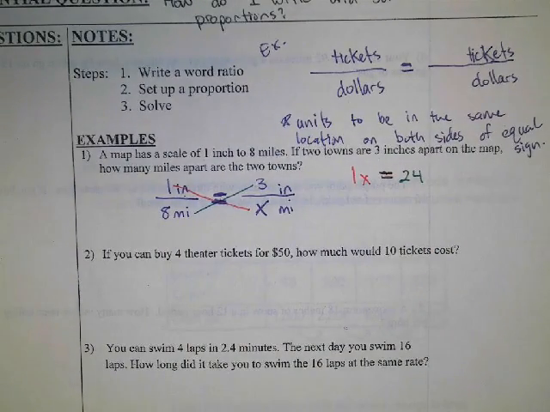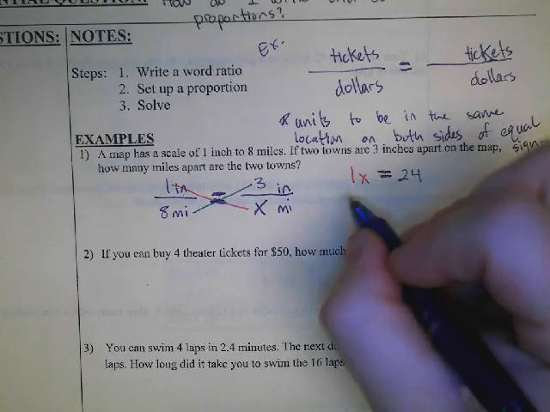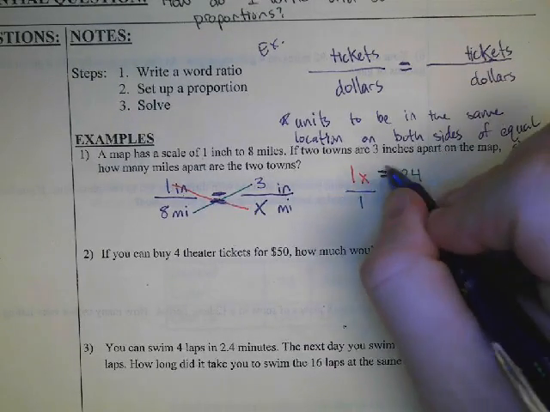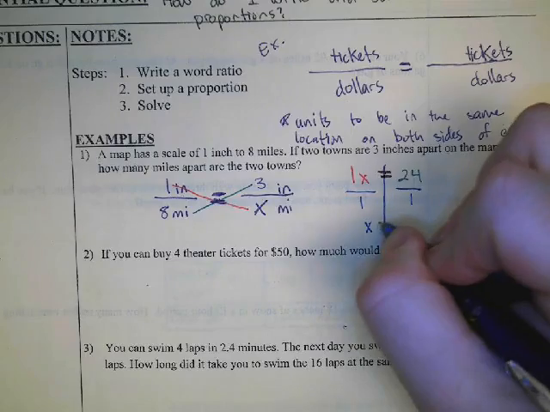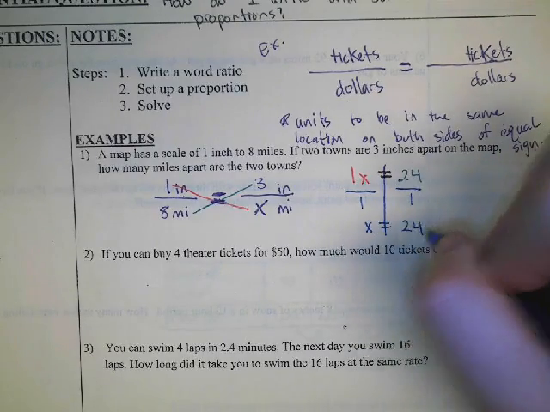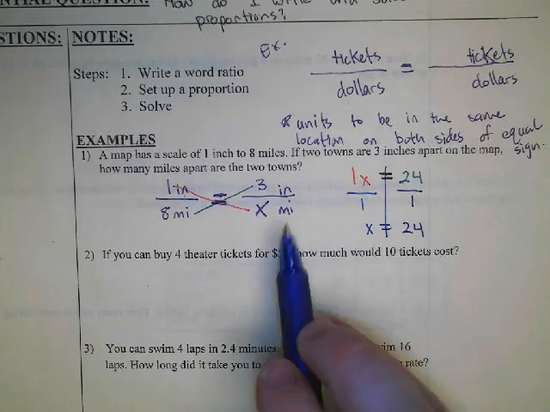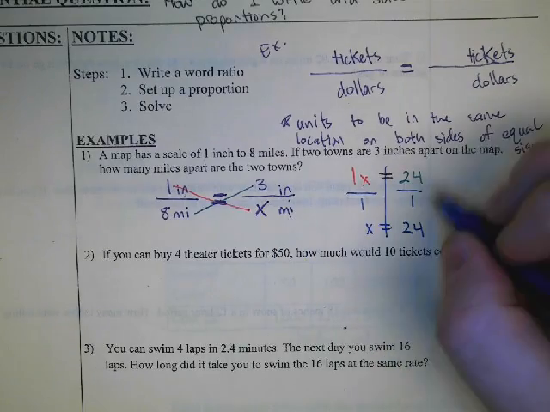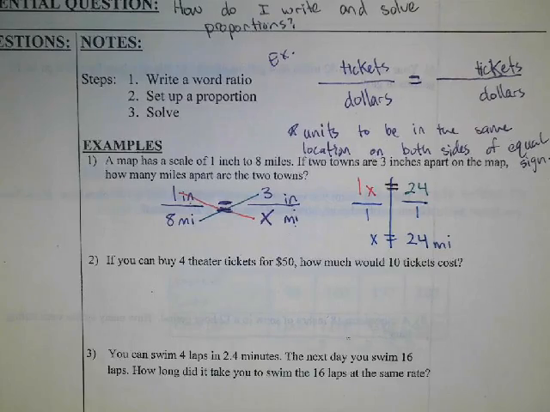Now we divide both sides by 1, and we get x equals 24 divided by 1, which is 24. Our units next to our x is miles, so we'll bring those over, 24 miles.